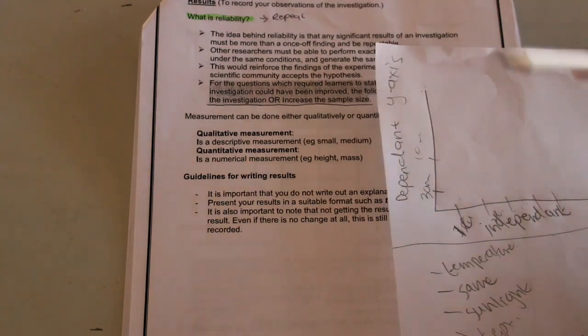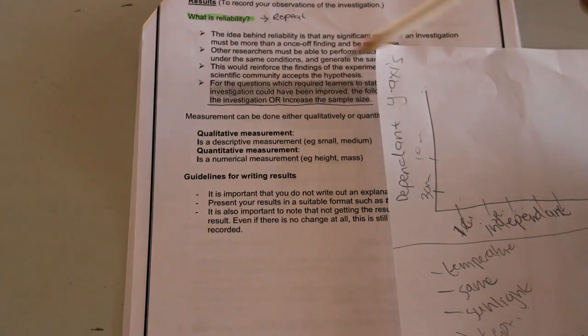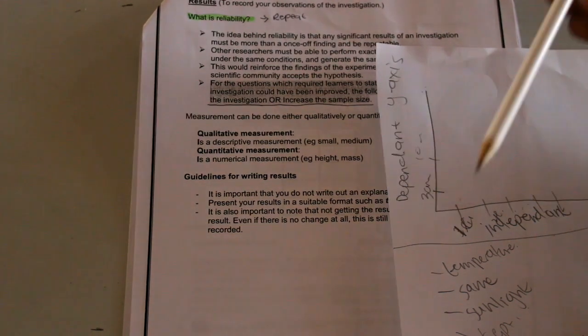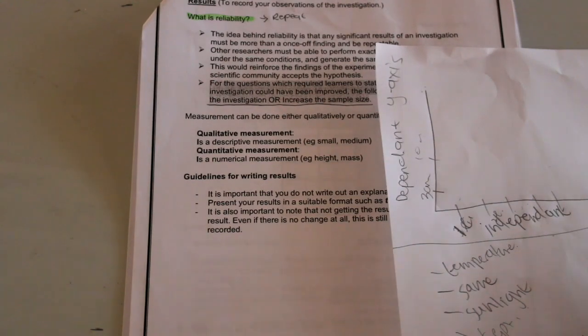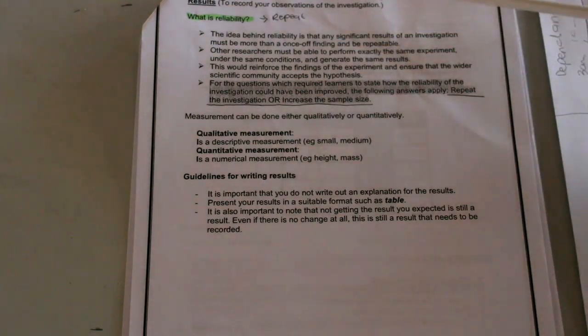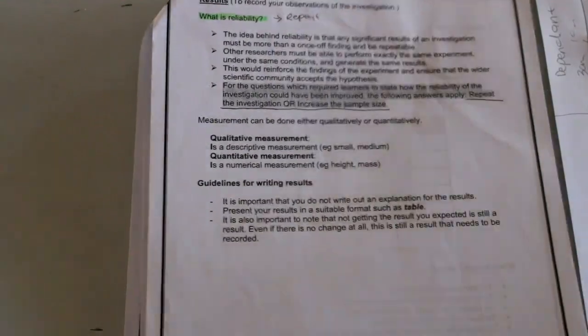I can do this by increasing my sample size and seeing, do I still get the same results? I have to do this over and over again. I have to repeat this experiment to determine whether this is going to be reliable. Someone will do this and they will get the same results. So you can find out here how to write your results and everything on reliability. So I am going to move on.